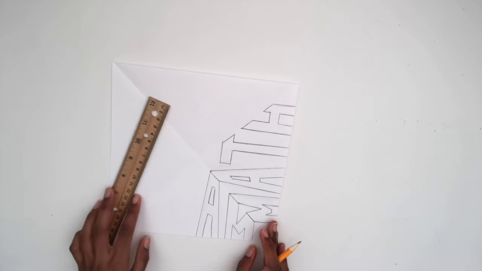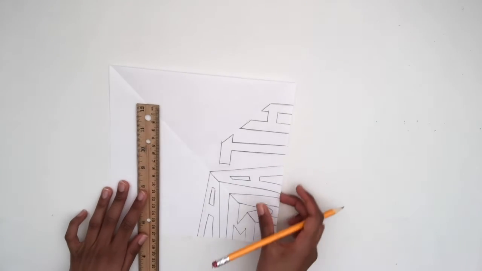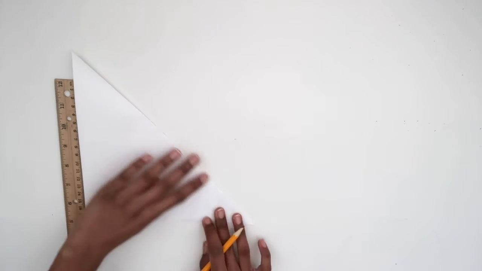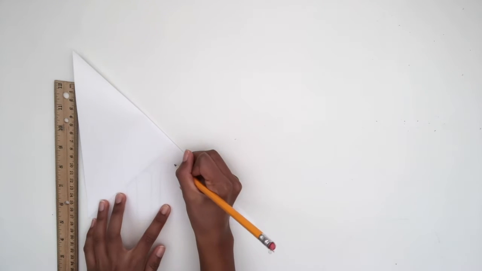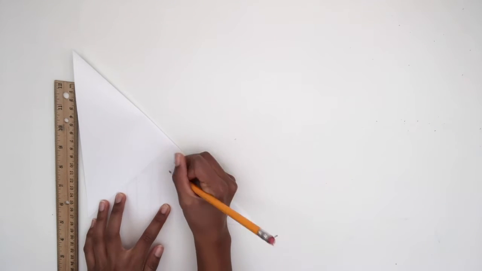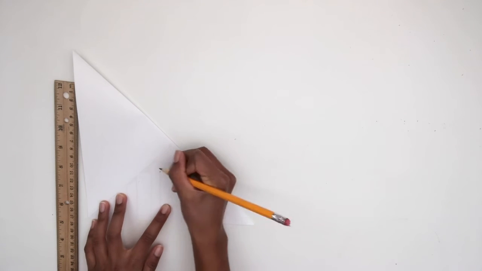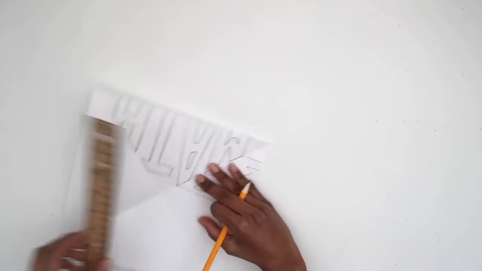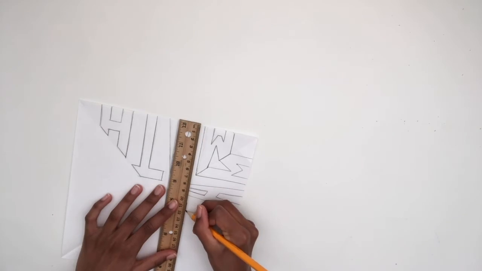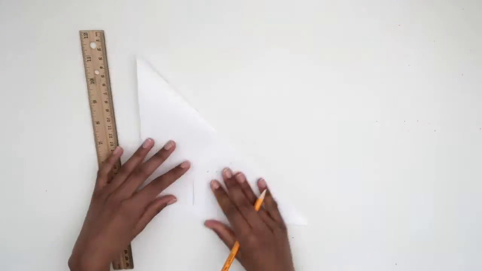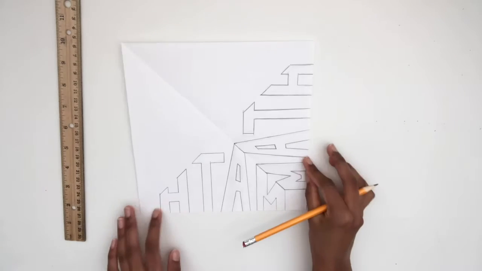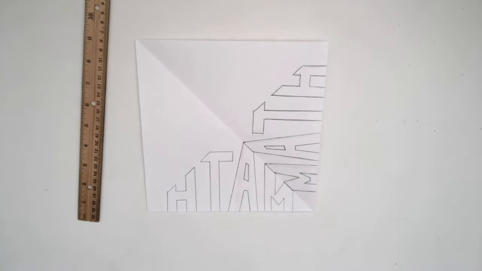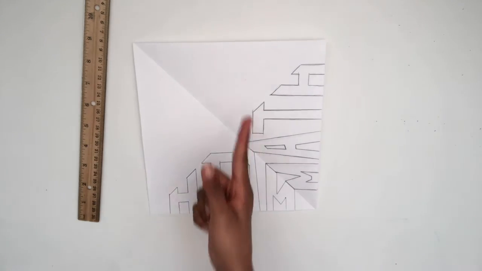One thing I recommend doing is folding your paper so that you can see your first outline underneath and tracing over it on the back. This will cause an indent or mark to show up, which will help you draw your reflected word. Or you could also just draw dots to give you a reference. Do the same thing for the other triangular sections, and remember that in some sections the letters appear backwards, which is part of the reflection.